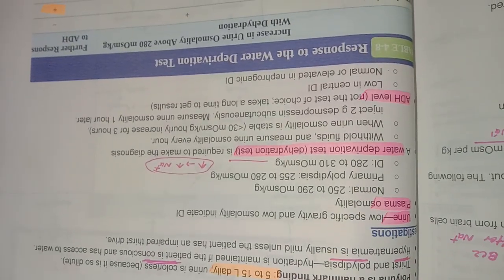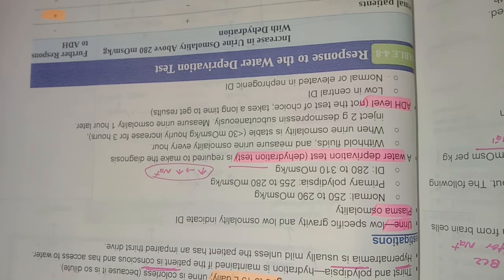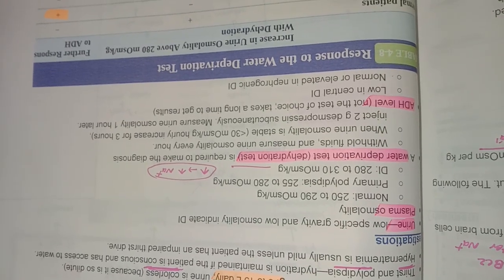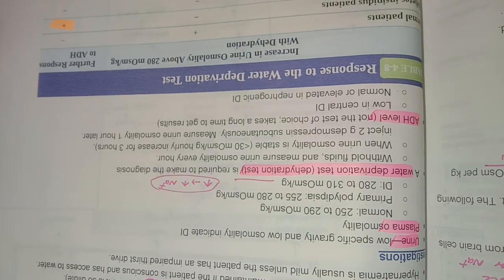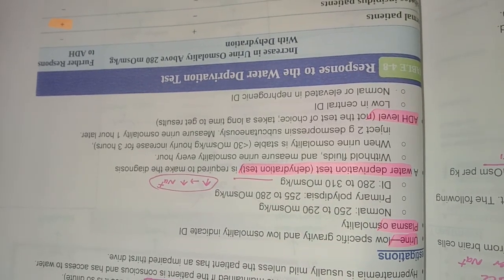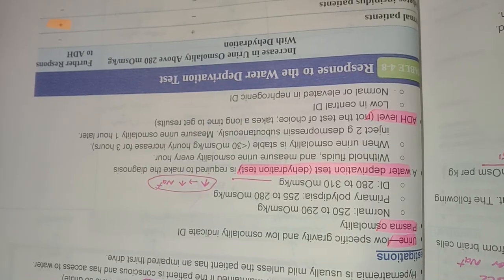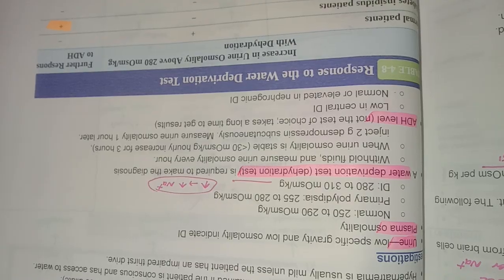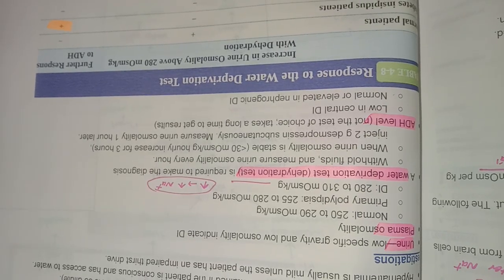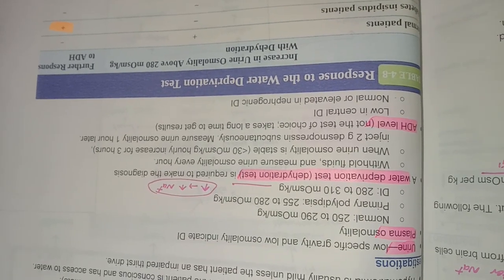and ADH level. In urine, we have low specific gravity and low osmolality, meaning there will be more water and low sodium concentration in urine. Plasma osmolality will be increased because of the increase in water excretion, and decreased sodium excretion will lead to an increase in osmolality of plasma. Then the water deprivation test, dehydration test, and ADH level.